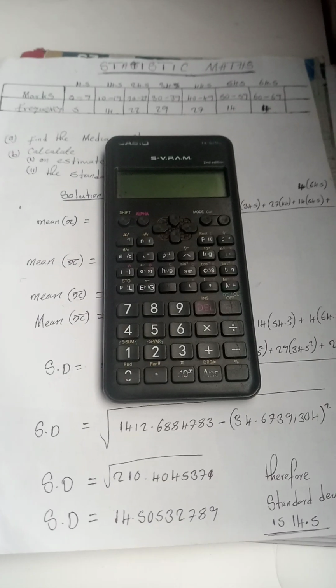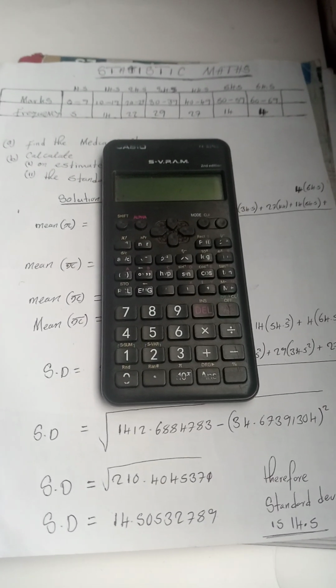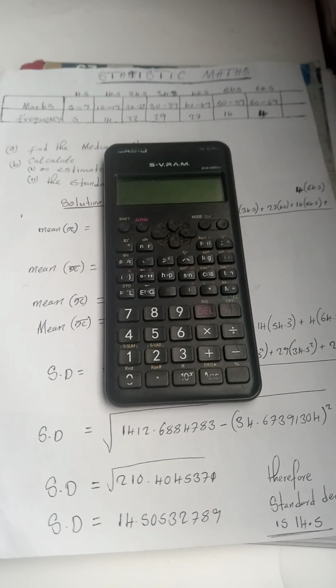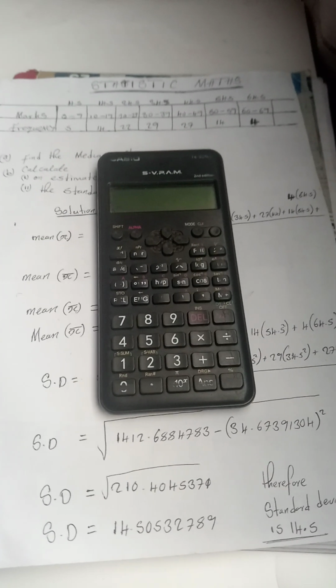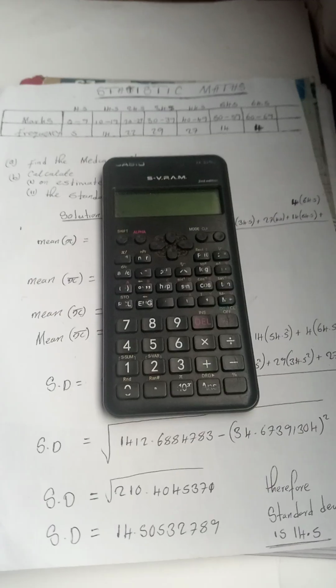Our topic for today, as I promised in the previous post, is statistics. I'm going to post on statistics using a calculator.